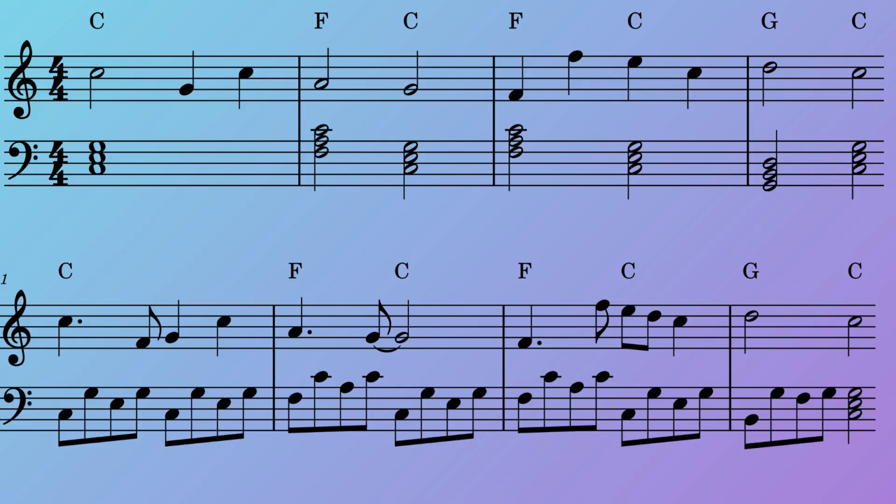This accompaniment pattern is referred to as Alberti bass. I'm still playing the same chords, but doing it one note at a time in an eighth note pattern. This provides a lot of forward momentum to the song.